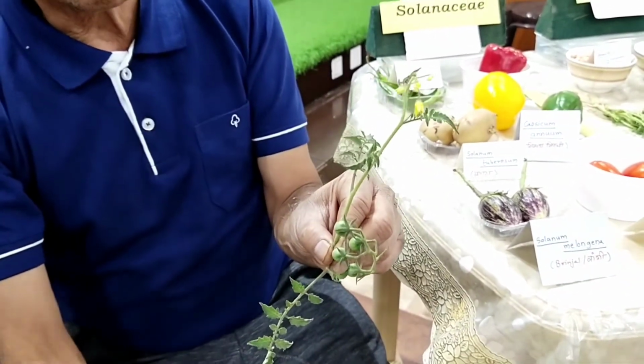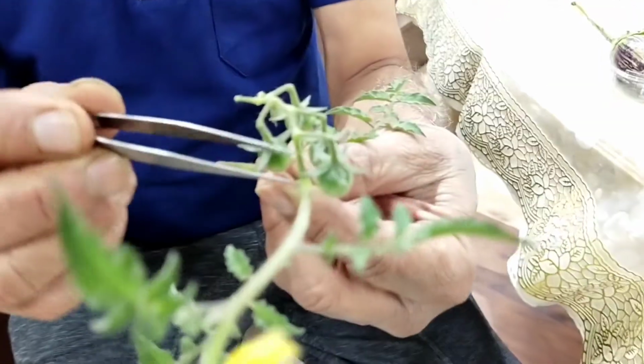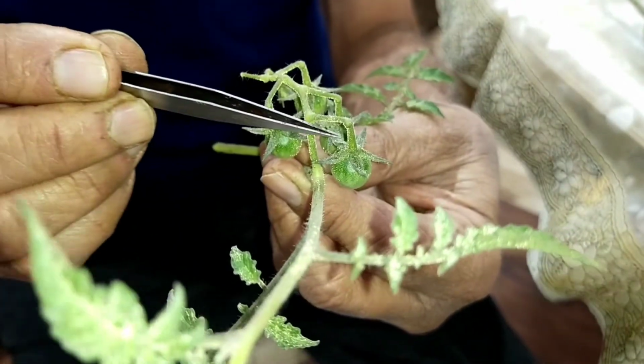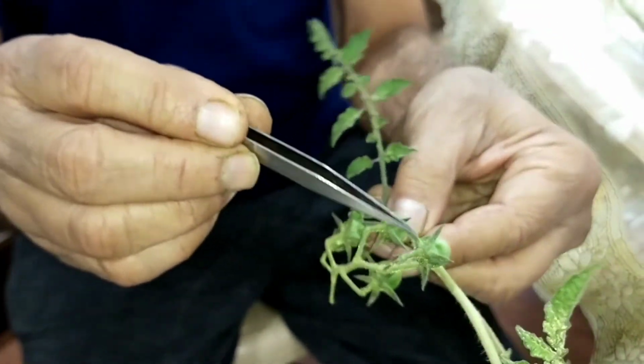Actually, if you look carefully at this tomato fruit, you can see here the typical feature of persistent calyx. Can you see the persistent calyx here? The calyx is persistent because even when the fruit is ready, the calyx continues to be there.